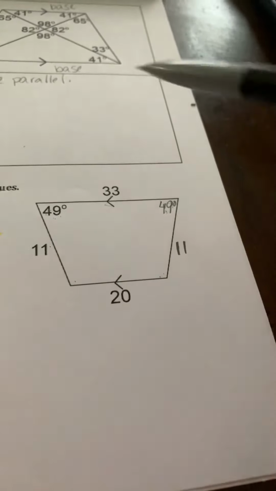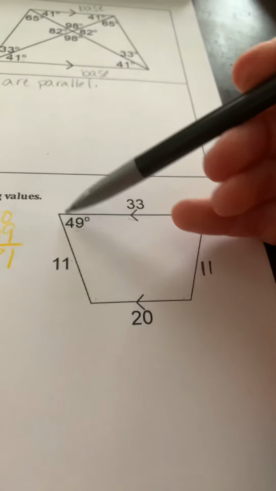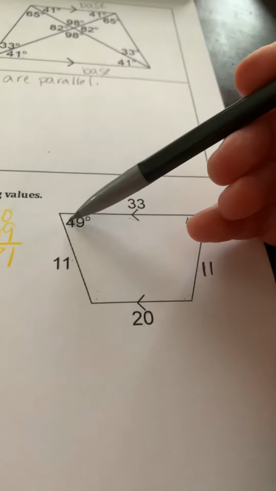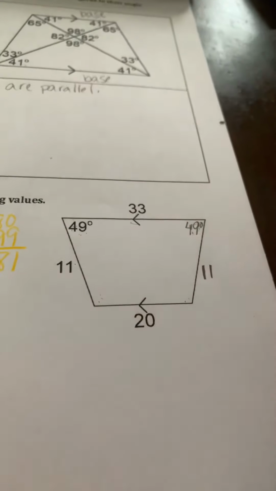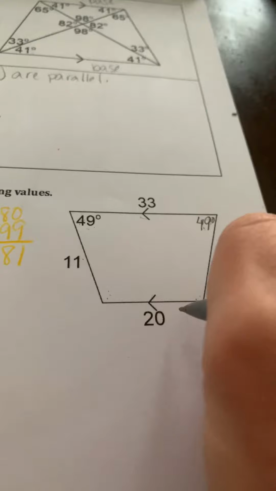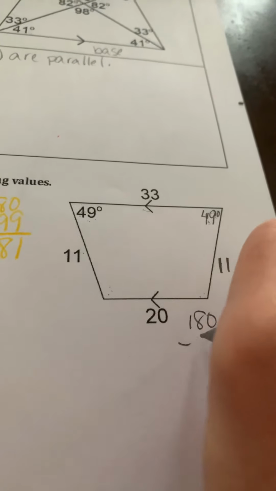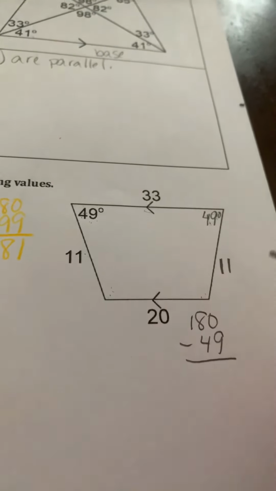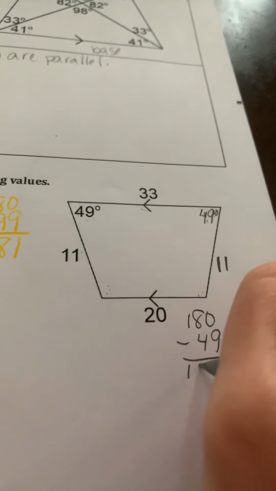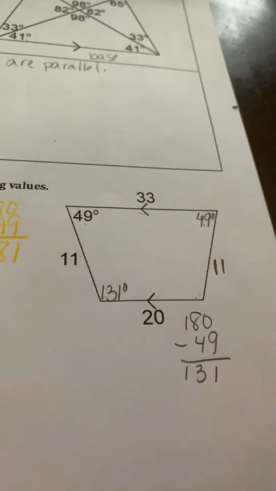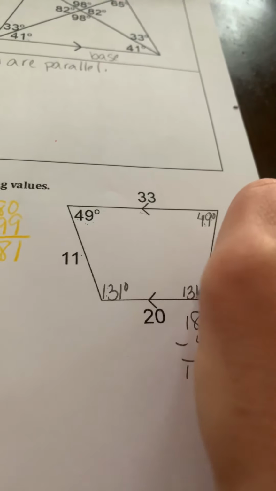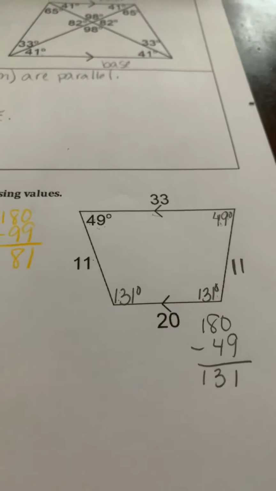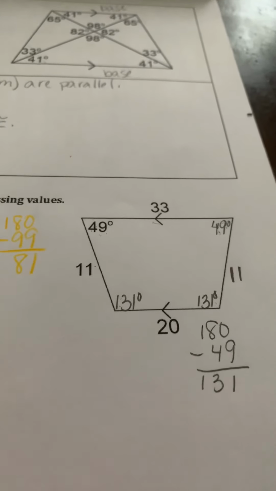But how do we find these angle measures? Well, they are supplementary. So all we need to do is subtract 49 from 180, and we get 131. And we also know that this is one of the other bases of the trapezoid, so if that's 131 degrees, this one also must be 131 degrees, okay?